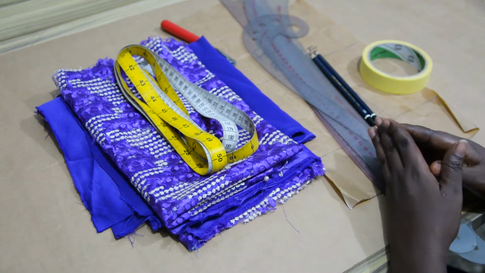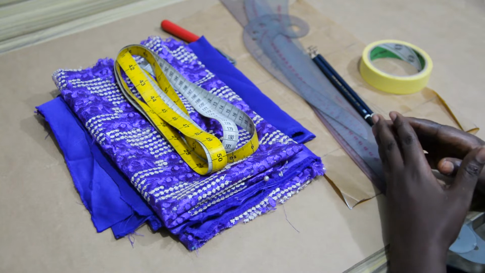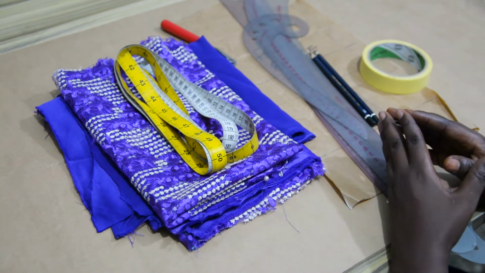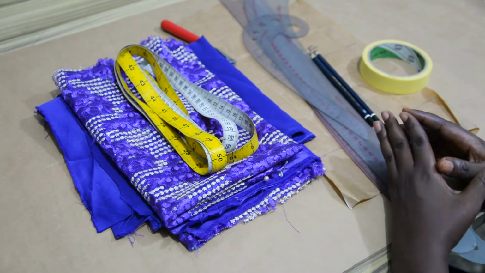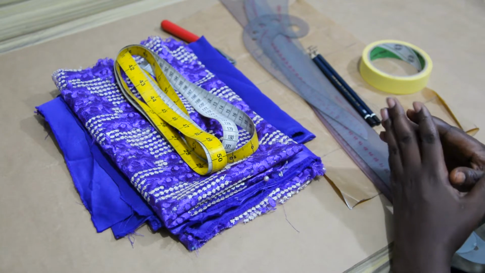This is Reggie School of Fashion. In today's video, I will be showing you how to make a trending keyhole neckline which can be applied on wedding dresses, owambe and Aso-Ebi dresses.